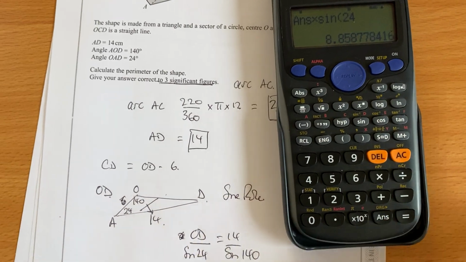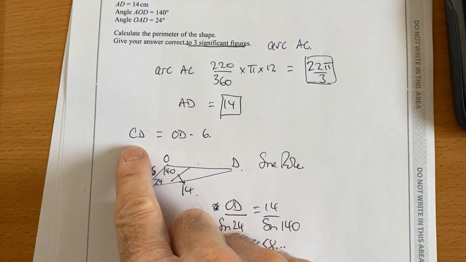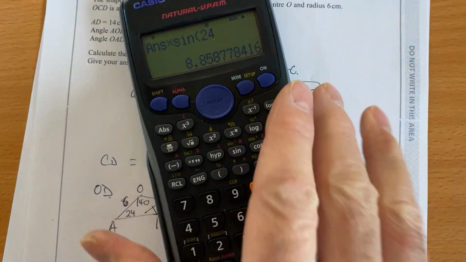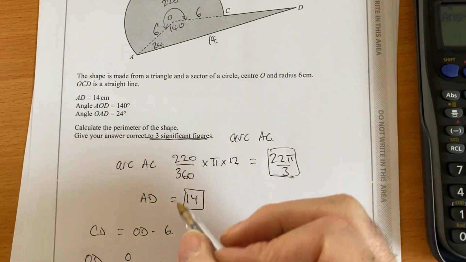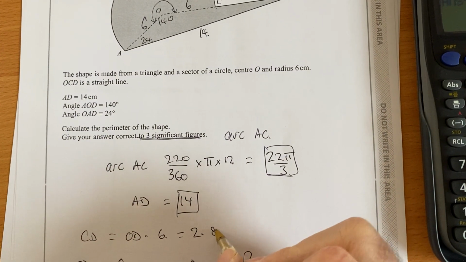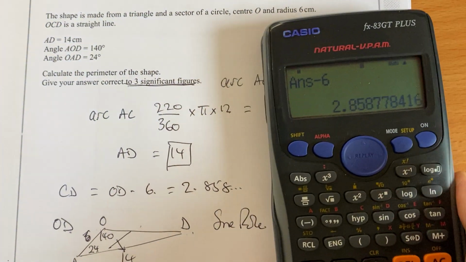and that's 8.858 dot dot dot. Now remember, it says CD is OD minus 6. So take away 6, and that's 2.858 dot dot dot. I'm not clearing it from my calculator, so I'm happy there.